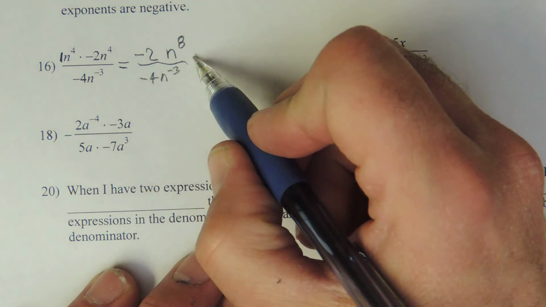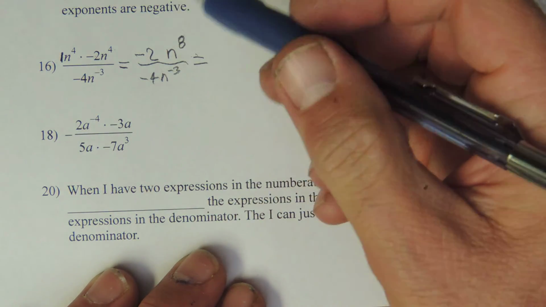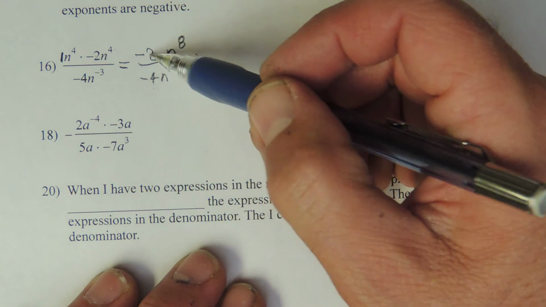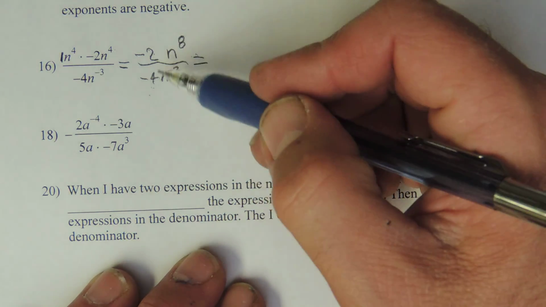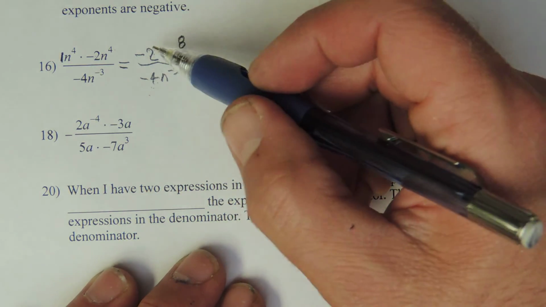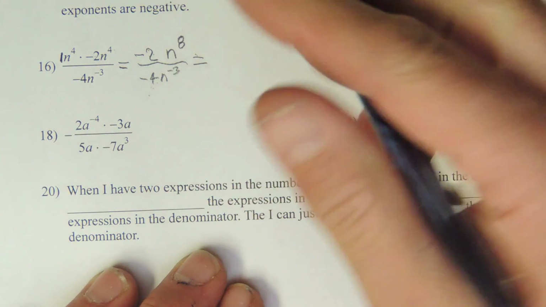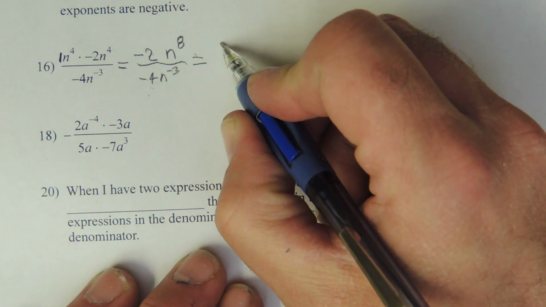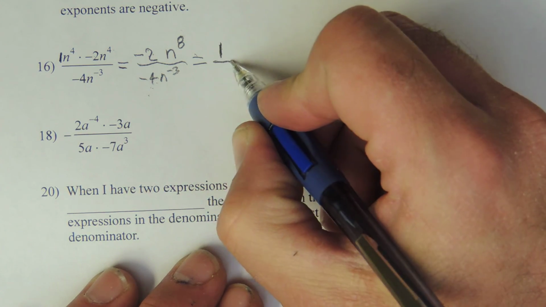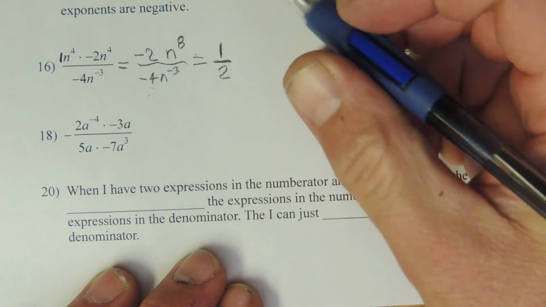And now I'll take care of the coefficients first again. -2 and -4. First of all, that's positive because I have a negative divided by a negative. I can also reduce that fraction. That actually looks just like a regular fraction that we did before. So I can say that is 1 over 2.